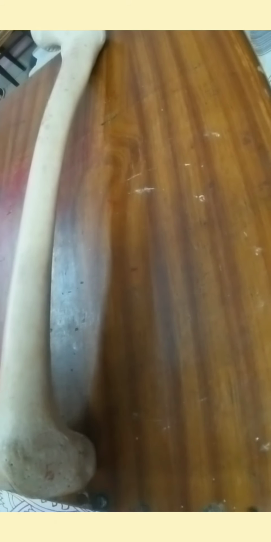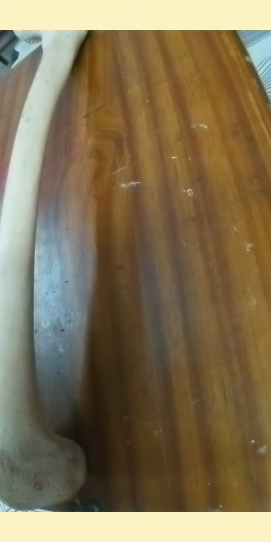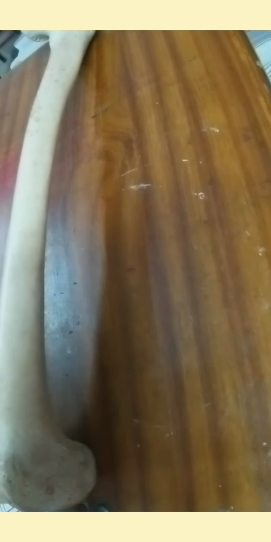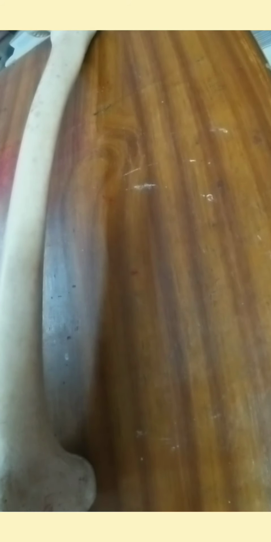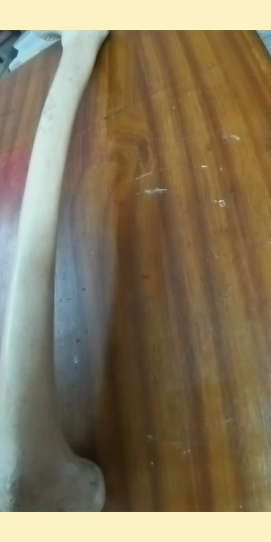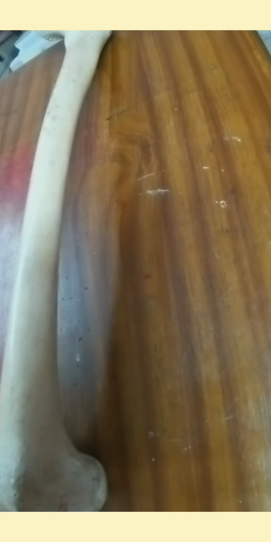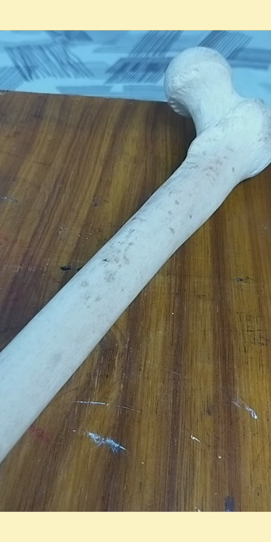The shaft of the femur, as we can see here, is gently convex in front, because this is the anterior surface, and the convexity is maximum in the middle third, where the shaft is narrowest. Now the shaft of the femur has 3 borders and 3 surfaces.